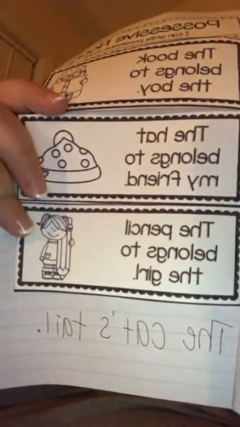Otis! Sorry, guys. He's getting ready to knock a candle over. Otis, get your chicken. Whew!